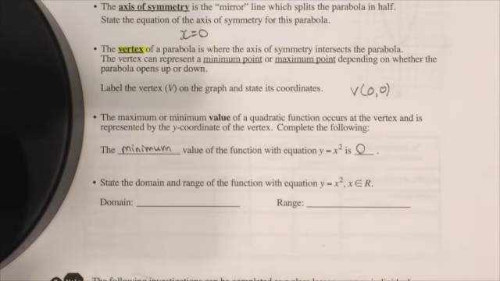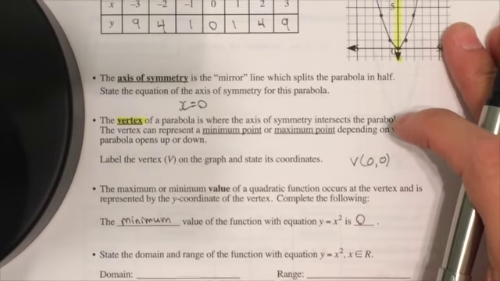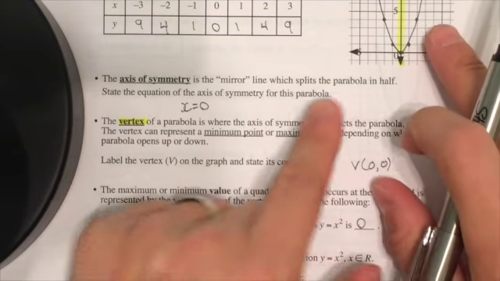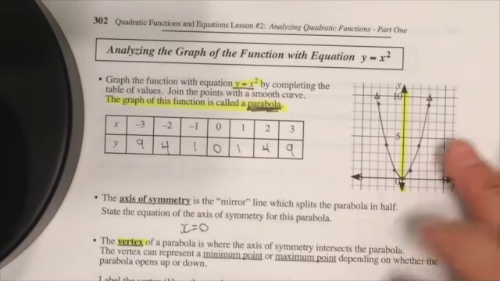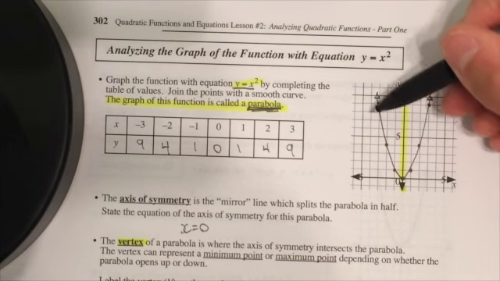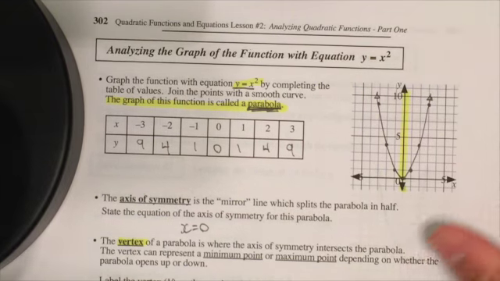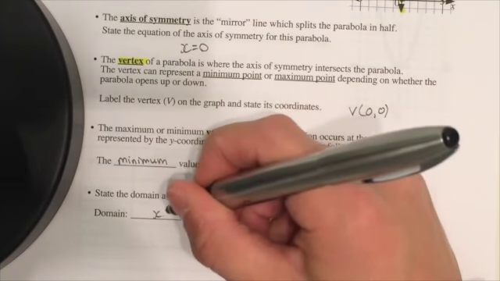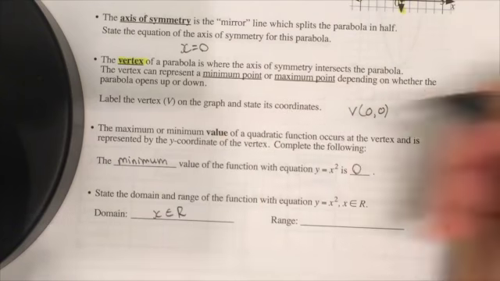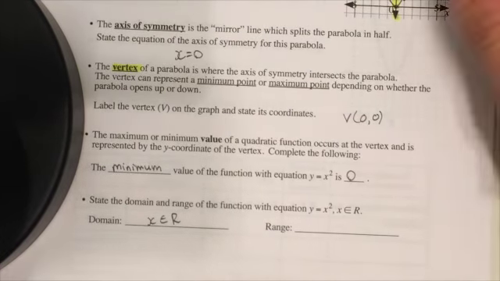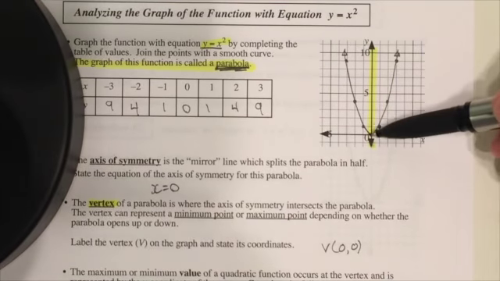Now we need to state the domain and the range of this function that we just graphed. So if we look at the domain, our domain of x is, if you look at what this graph is actually saying, it's saying that this is continuous. This graph can go on to infinity. So we don't actually know where it stops, which means that we say that our x is an element of all real numbers.